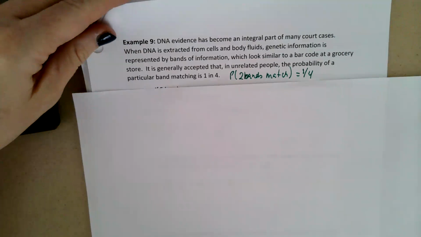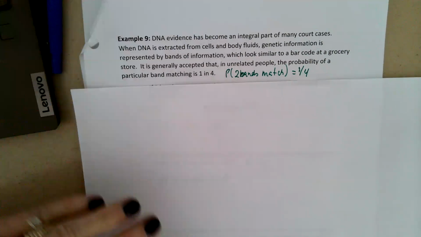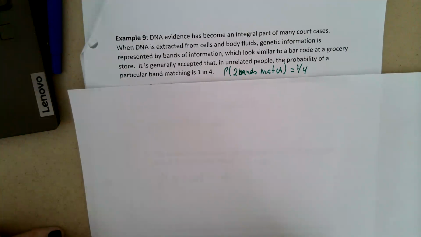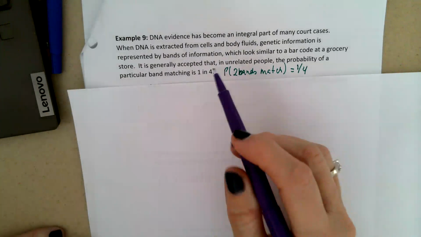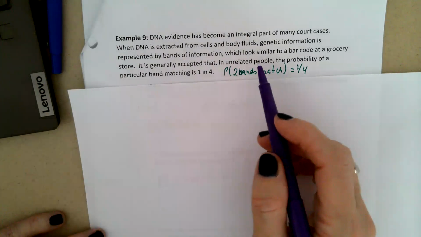Example 9. DNA evidence has become an integral part of many court cases. When DNA is extracted from cells and body fluids, genetic information is represented by bands of information, which look similar to a barcode at a grocery store. It is generally accepted that in unrelated people, the probability of a particular band matching is 1 in 4. So the probability that two bands match is 1 in 4 because you would obviously match to yourself in unrelated people.